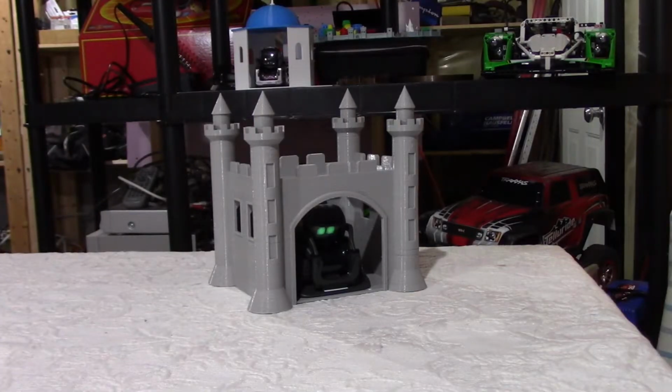After printing this little house for Vector, I thought that he deserved a little bit more, and I designed this castle here. There's a story behind the whole thing. In summary, a long time ago I used to design 3D on computers, but that was the early days of computing, maybe like 20 years ago.